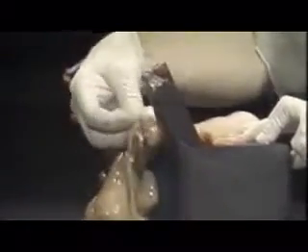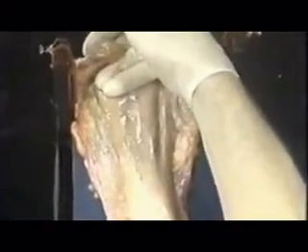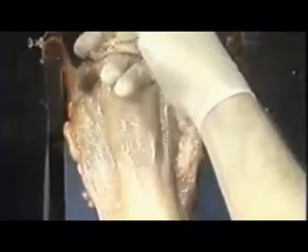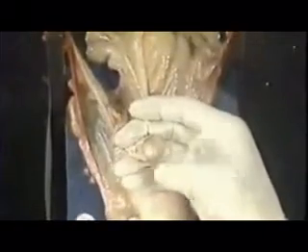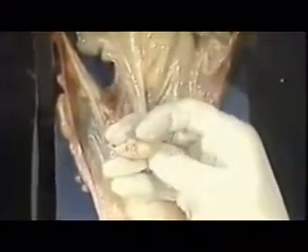Gently slide your hand under it, opening a space between your middle and ring fingers in which to cradle the ovary. Now you're free to palpate the surface with the thumb and index finger.